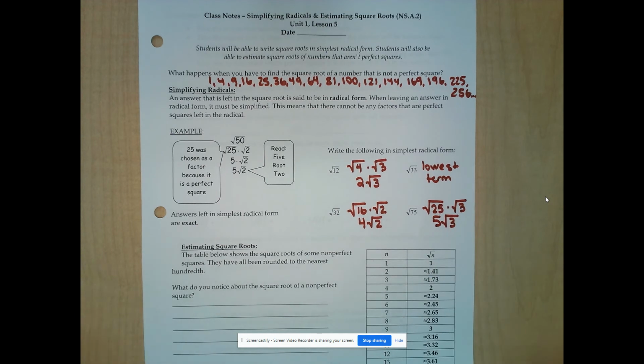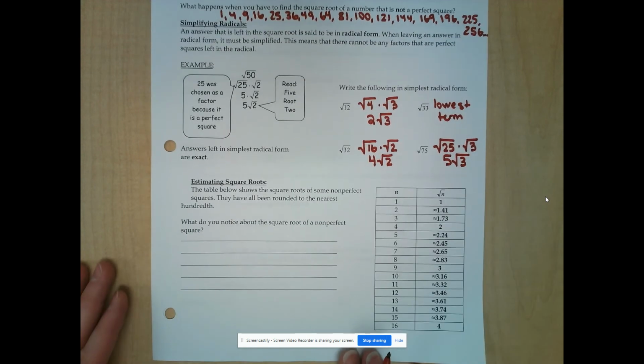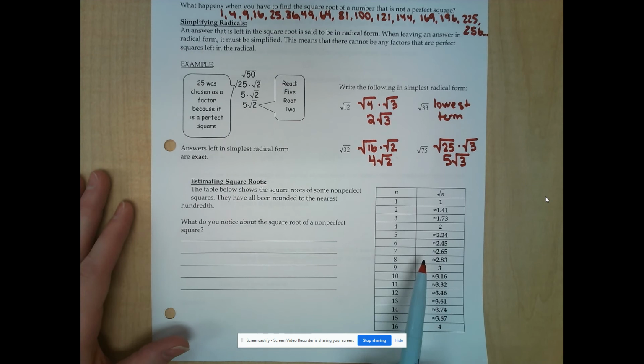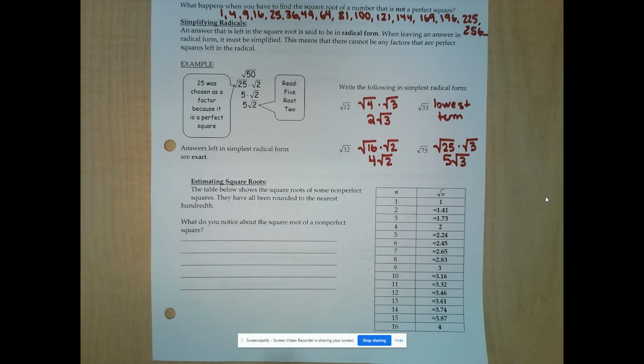Now, sometimes you get numbers that just can't be simplified, like the square root of 33. And what we can do there is look at estimates. The table below shows the square roots of some non-perfect squares. They've all been rounded to the nearest hundredth. What do you notice about the square root of a non-perfect square?